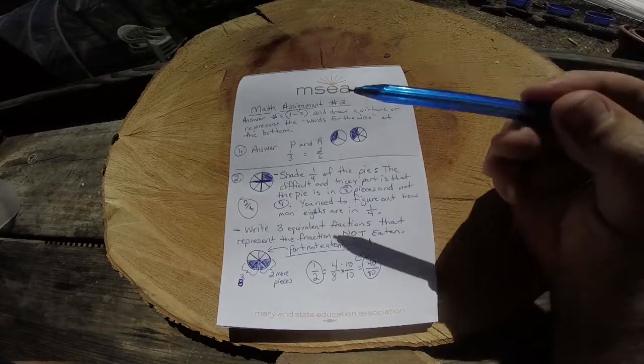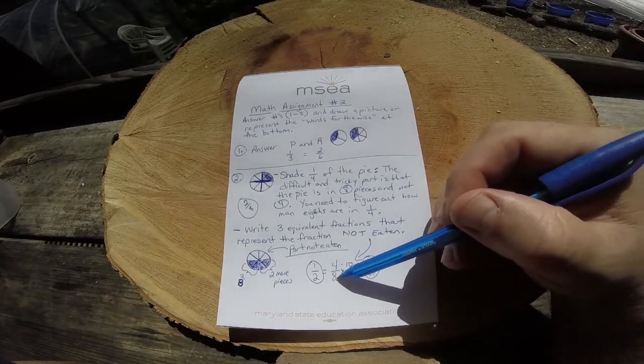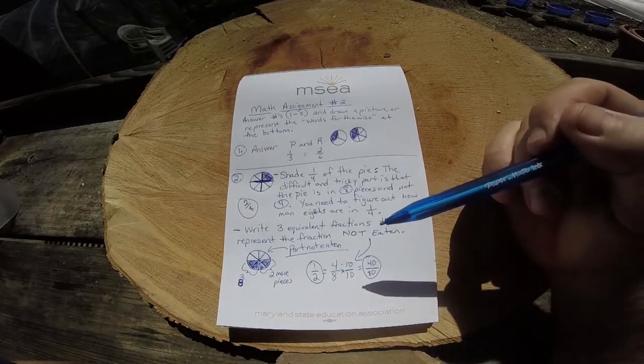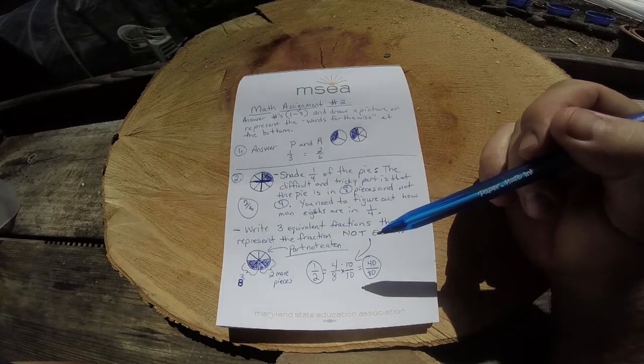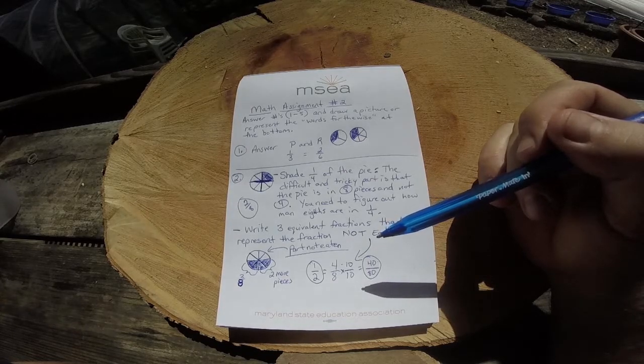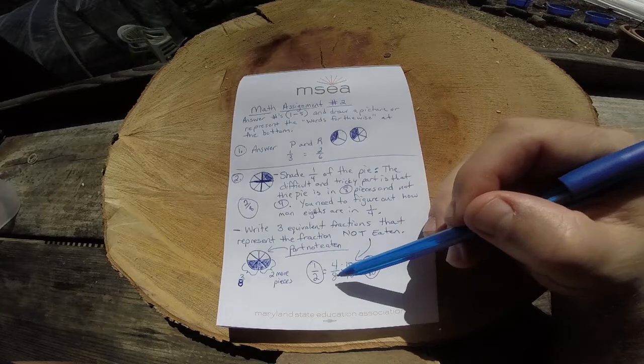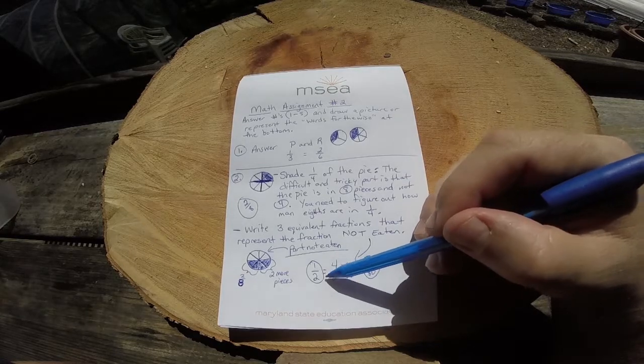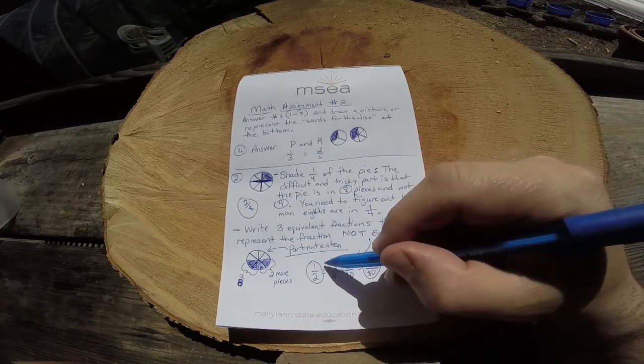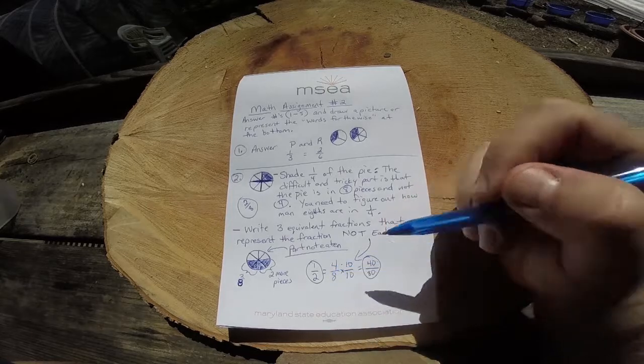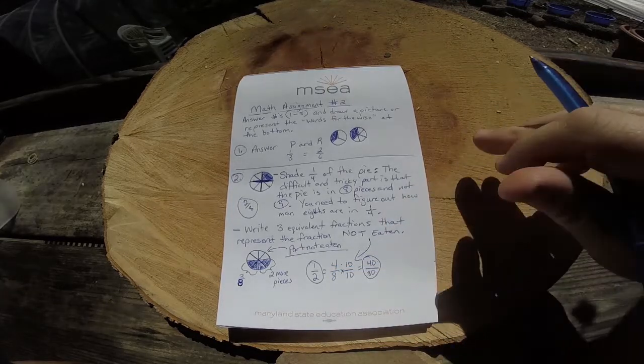Now I want you to think to yourself, what would you need to divide both of these by to get 1/2? Four divided by 4 is 1. 8 divided by 4 is 2. So we would have to divide by 4 over 4. Okay, your job is to come up with one more.